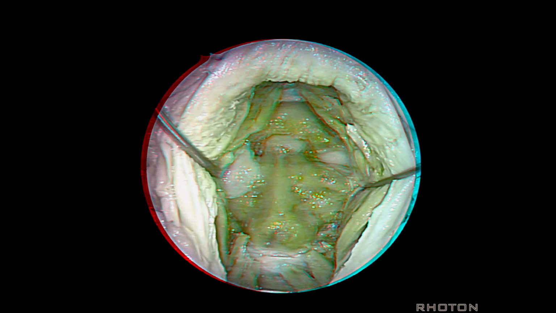And again, with the transoral approach, you're looking at the lower part of C2. If you angle upward, you can see the odontoid and C1, but it's hard to get up coming transoral to the area of the clivus. You might split the soft palate, but you don't want that. That has its own group of complications.